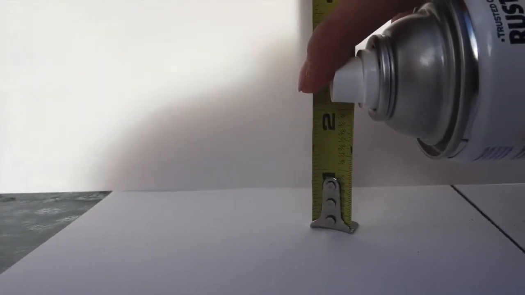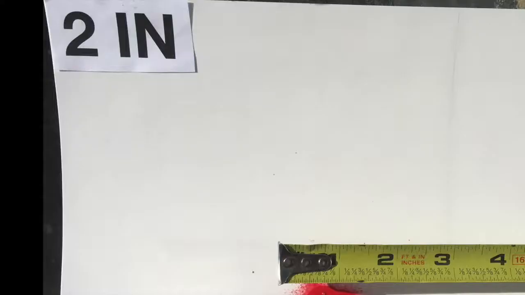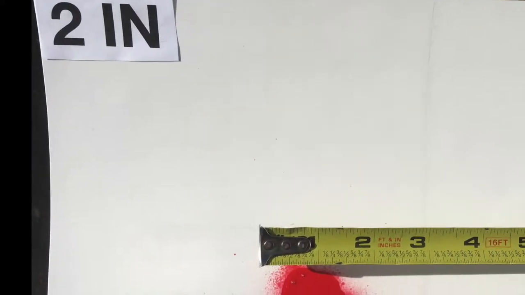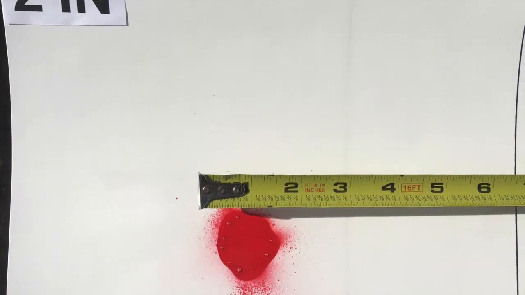So I have my spray paint, which is 2 inches away from the canvas, and as I am pressing the button, the paint comes out in the form of a circle. And as it hits my canvas, it's going to have some form of brightness or thickness to it, which I am going to call my intensity.